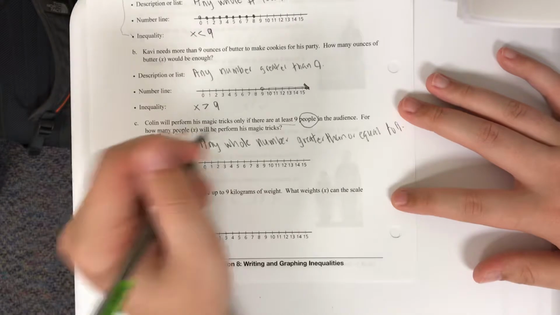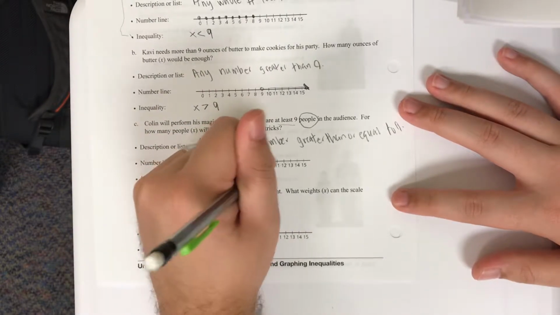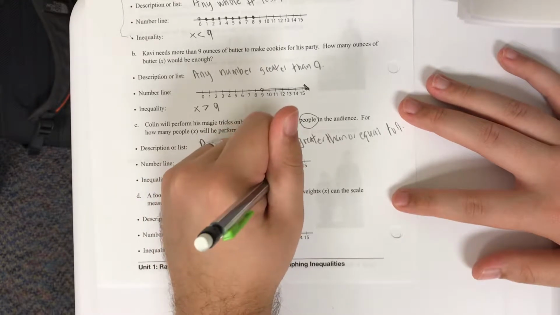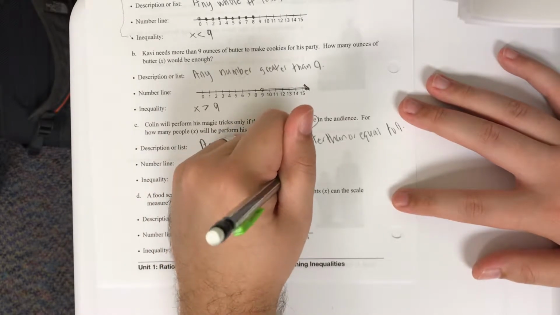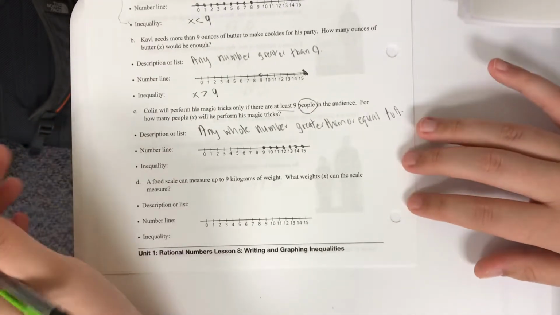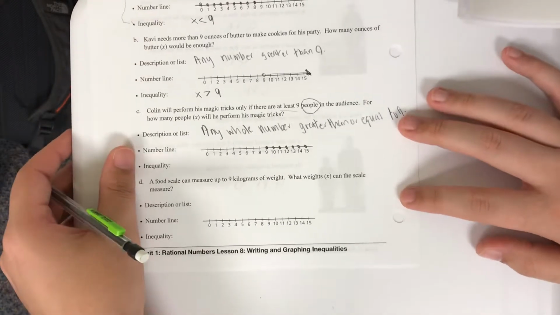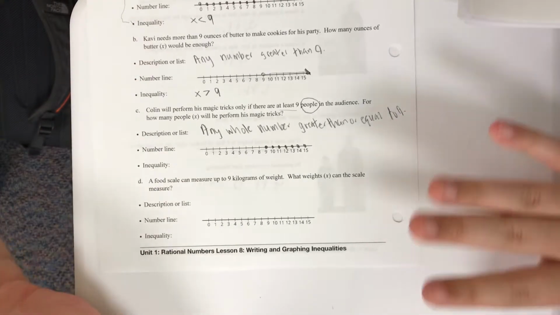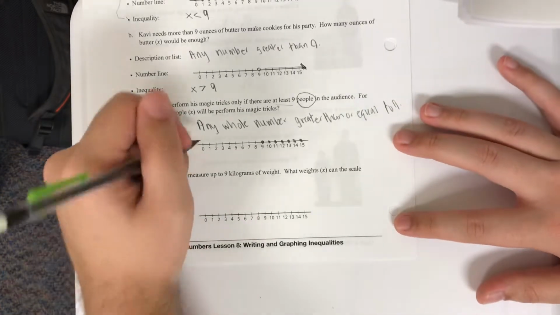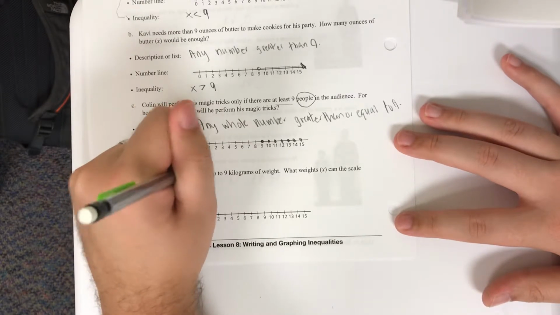And what we're going to do here is, again, since we're talking about people, I'm only going to place dots on the actual values that are possible. And so I'm not going to draw an arrow, because an arrow would indicate that half of a person is possible, and you can't really perform for half of a person. It's either a full person or it's not. There's either a person or there's no person, is what I'm trying to say. My inequality for this is x is greater than or equal to 9.